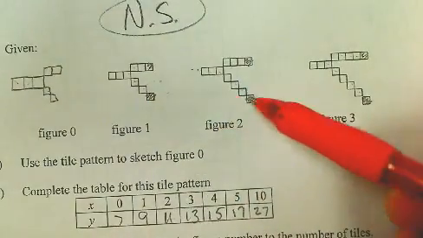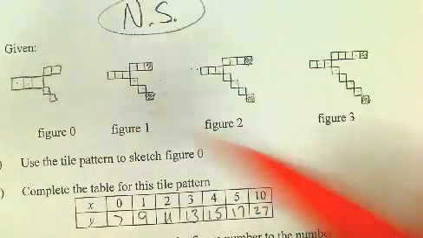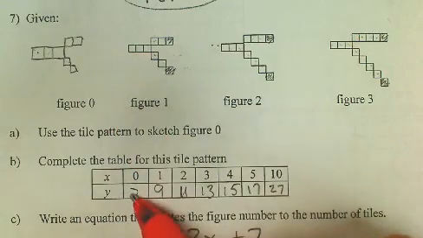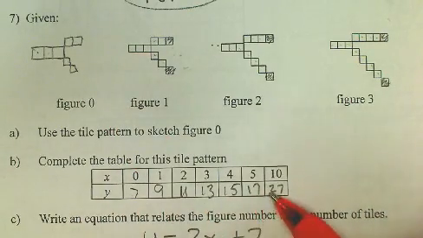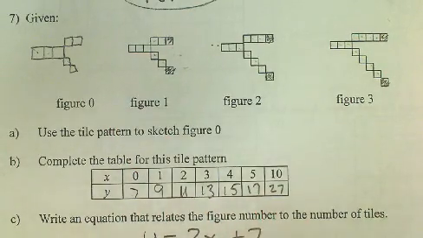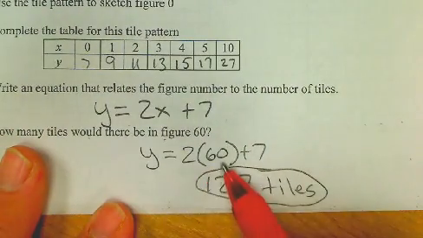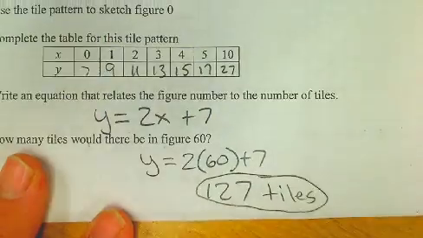Looks like it's growing by 2 each time, so I took 2 off to make that lovely picture. Start off with 7 tiles, and you're increasing by 2 every time, so that's 7 tiles and increasing by 2 every time. I want to know figure 60, so I plug in 60, and I get 127.